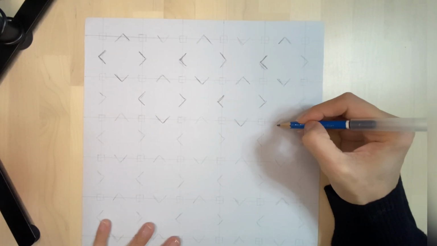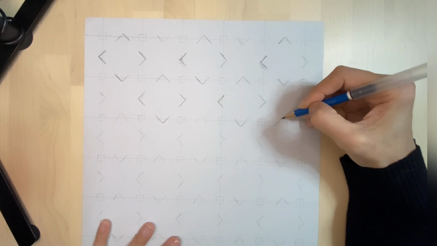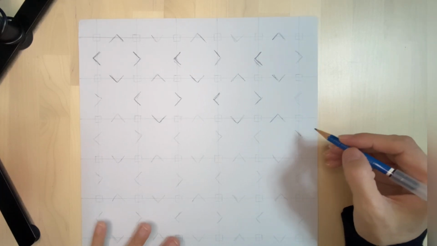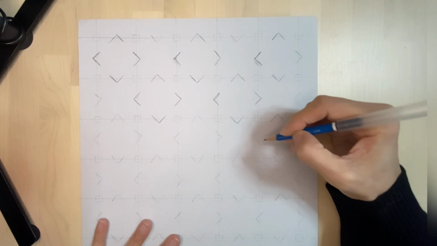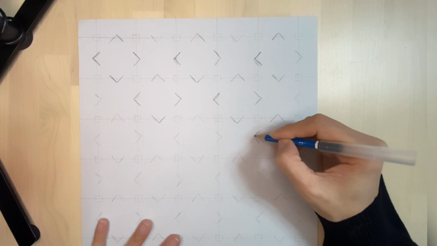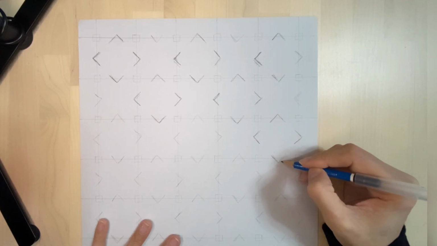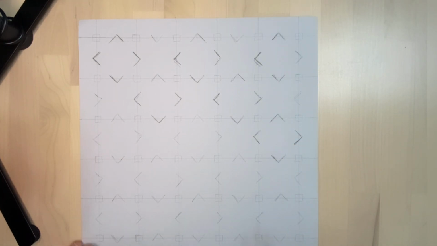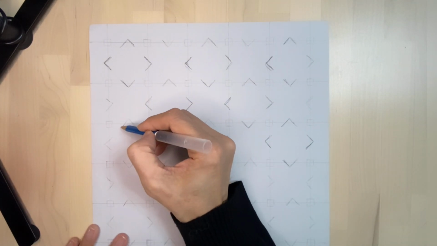Perhaps you need to do a lot of adjustment, and perhaps you only have to do a little bit of adjustment, depending on how you did each V line.